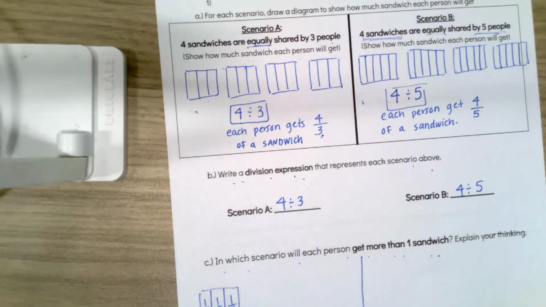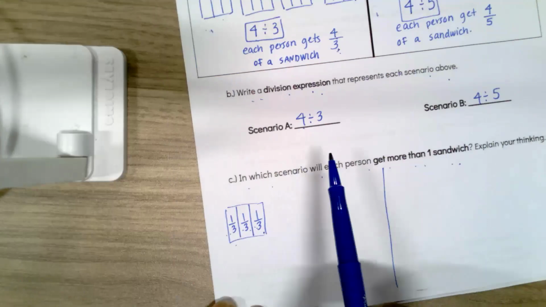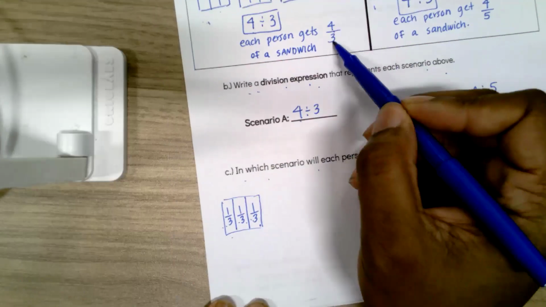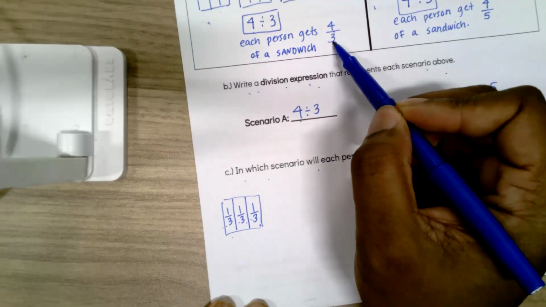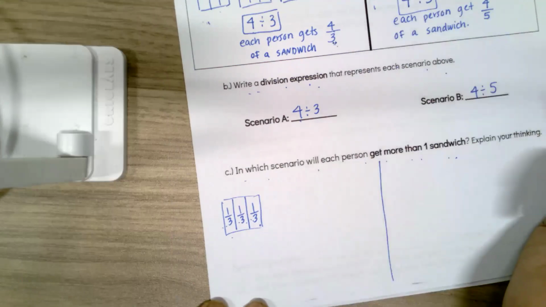And here it says 4/3, 4 out of 3 parts, which is more sandwiches than people.